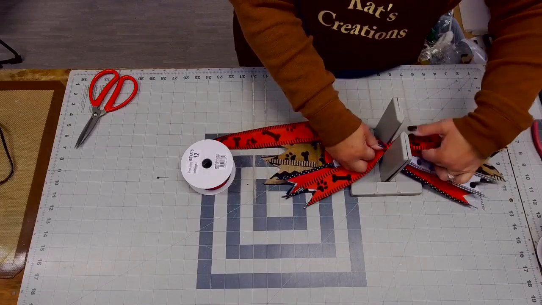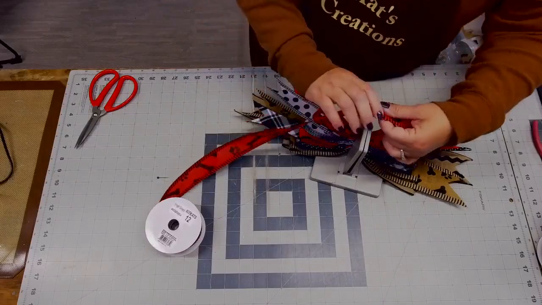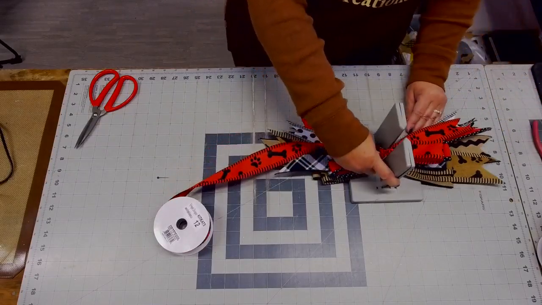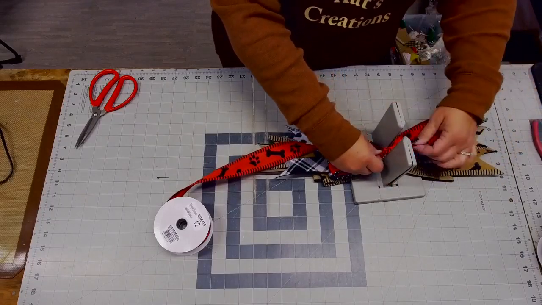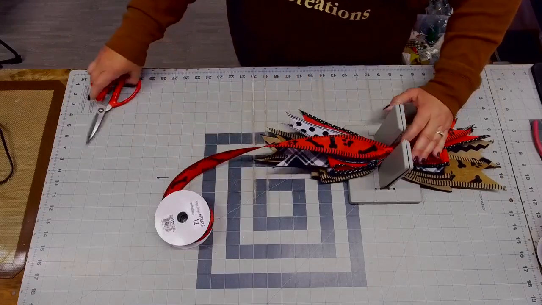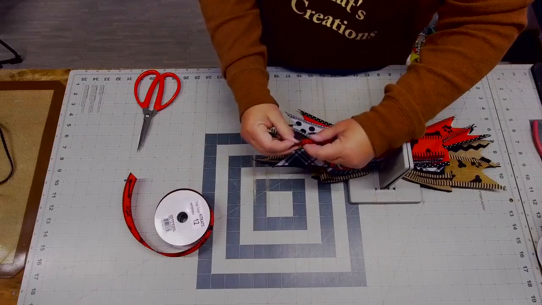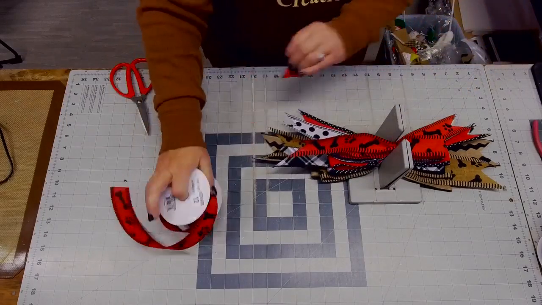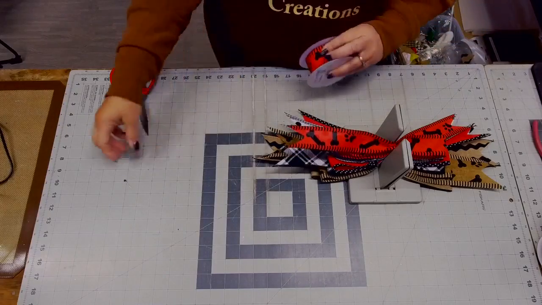So, yes, it is. Up and around, a twist. Place that right on the inside. And we'll bring that in. And then we need to remeasure out 7.5. Dovetail the end. And then all of our ribbon is in our bow. So we will fluff that.